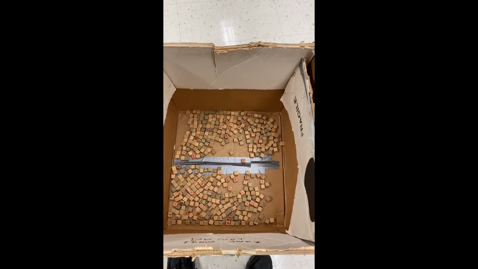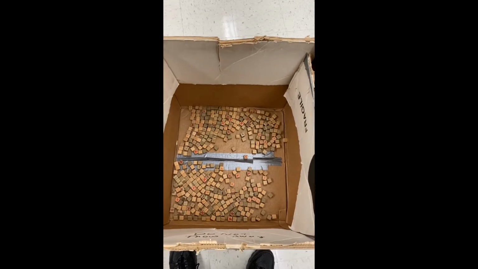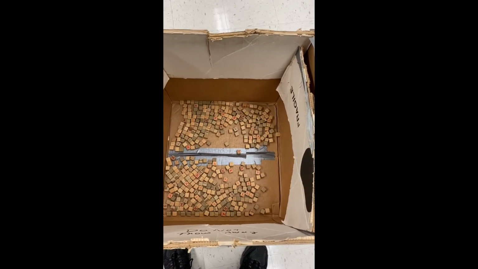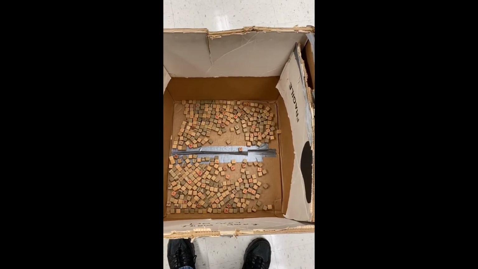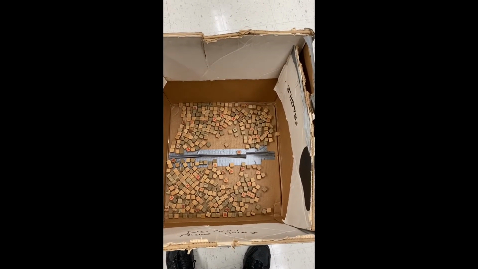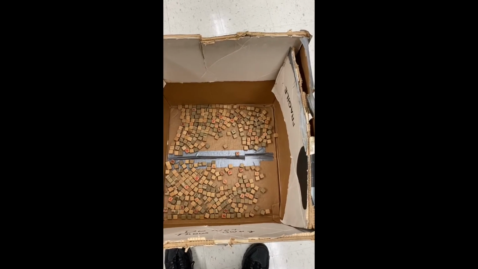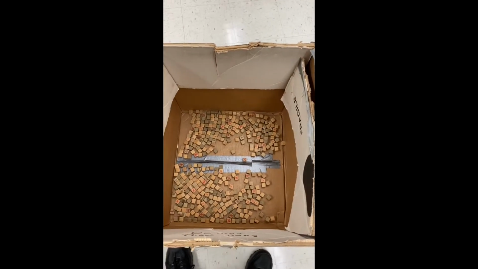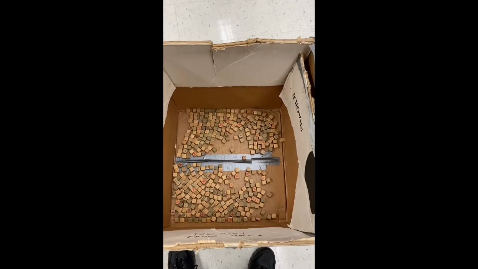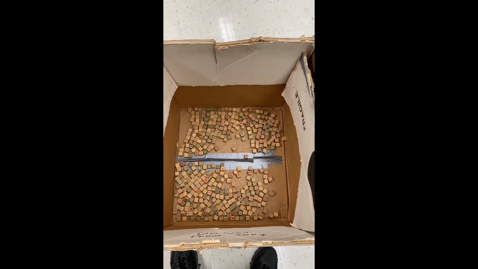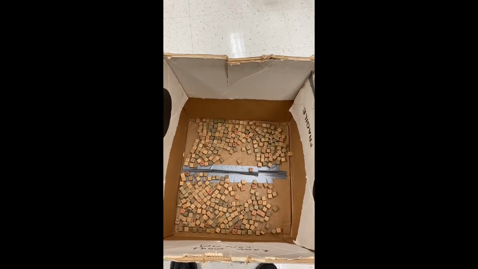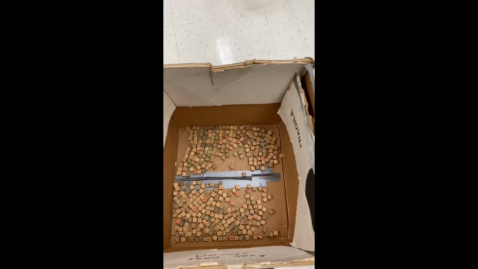Then we're going to shake it again and do the same thing: take out all of the cubes that have the X facing up, put them in the other container, subtract that from the previous number, and that'll be the number of cubes that remain inside the box. And we're going to do this 8 times. Now, we're going to give you the data for an entire class.